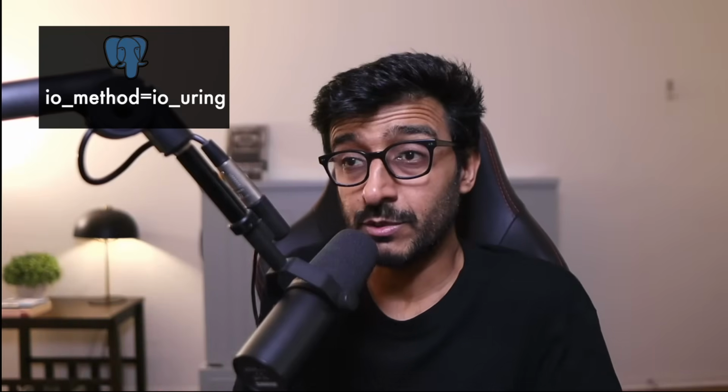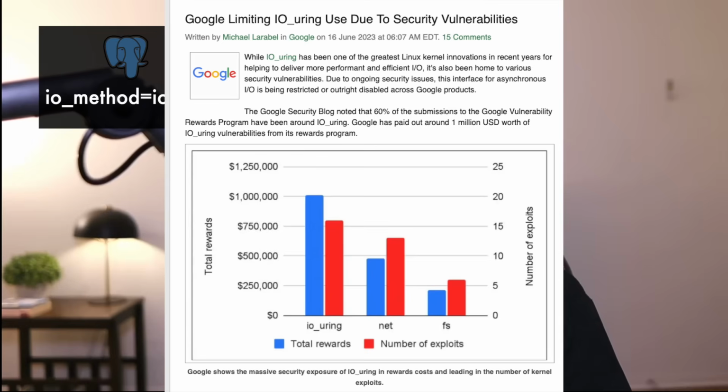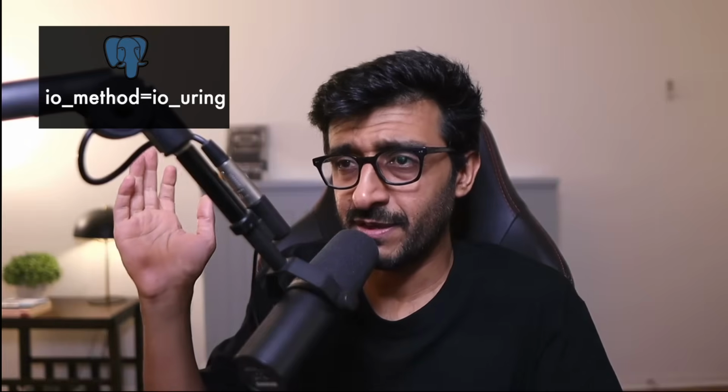And then, yeah, we found a few security bugs, and I think they have since been patched. But for a time, I think Google even disabled IO uring for a while. I don't know if they still do. And I think even in Chromebooks, they disabled that because they were worried about security.